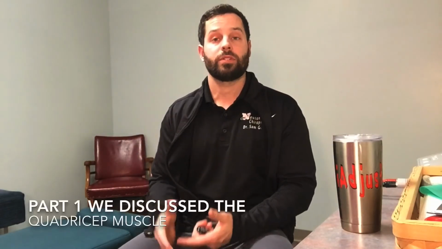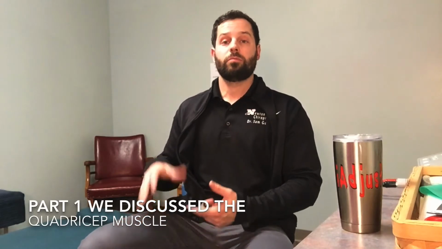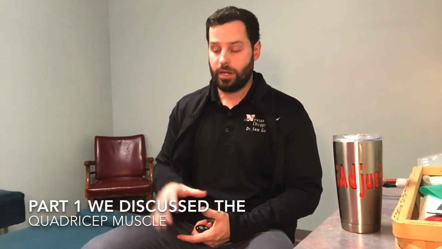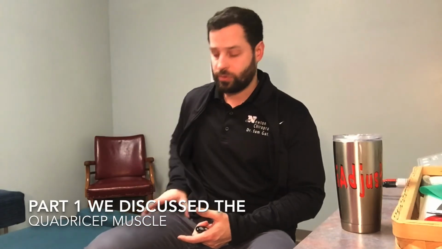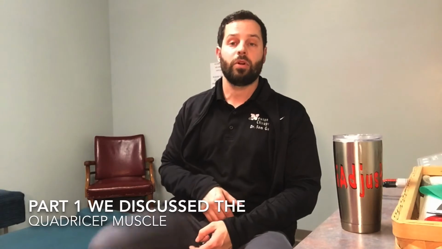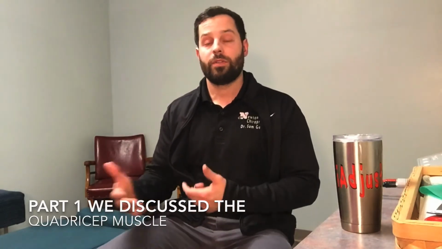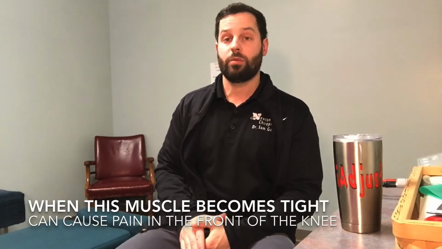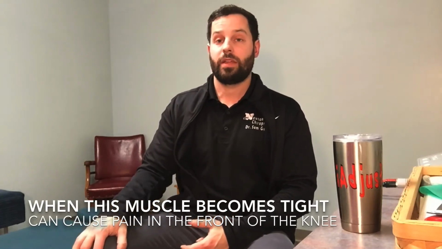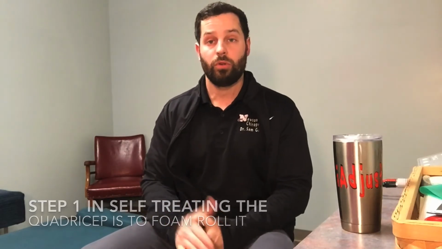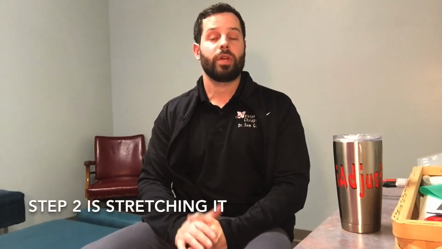Now in part 1 we discussed the quadricep muscle, one of the first muscles or structures that I check in a patient that comes in with anterior knee pain. The quadricep is actually 4 muscles that make up the bulk of the muscle on the front of your thigh right here. It helps you flex the hip but also extend the knee. Whenever this muscle gets tight from excessive sitting or quad-based exercises, it can refer pain into the front of the knee like that. And so step 1 in self-treating this muscle is mobilizing it using a foam roller, and we did that last week. This week I'm going to show you how to properly stretch that muscle, and I'm going to show you how to do that right now.